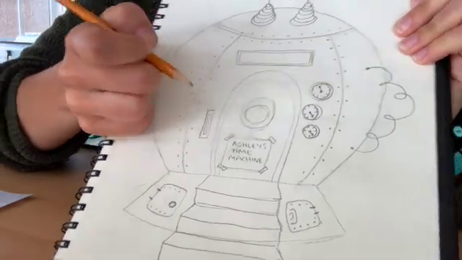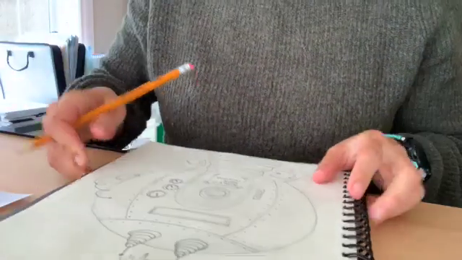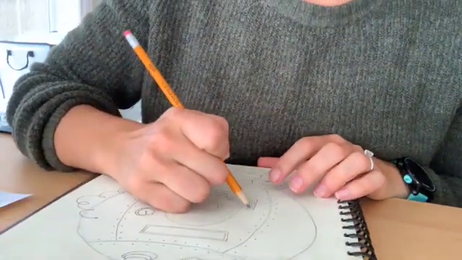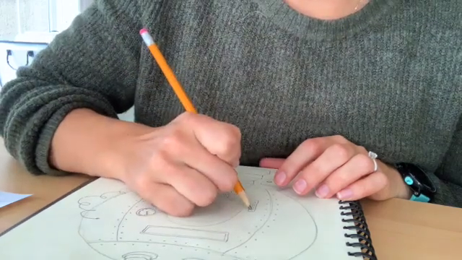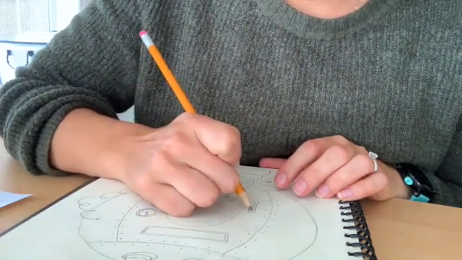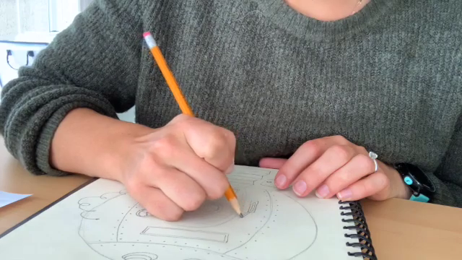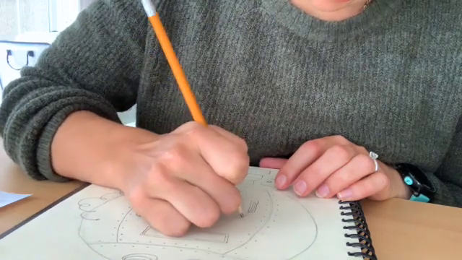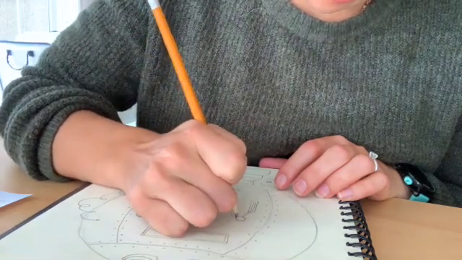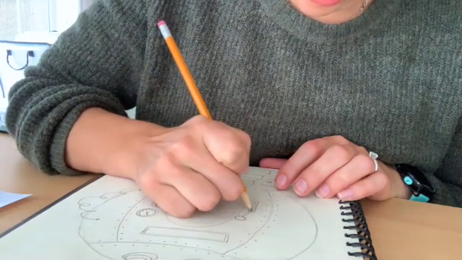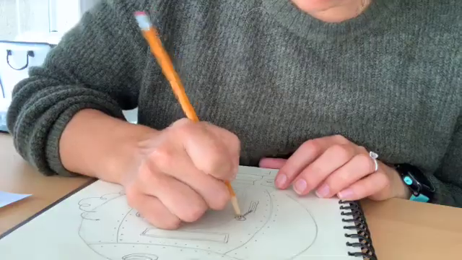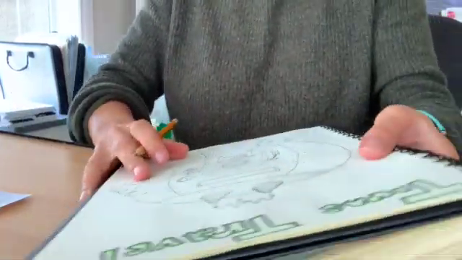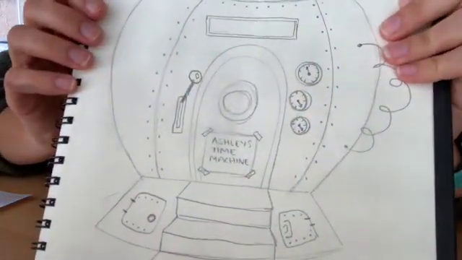And then your lever, one second, I gotta turn my page around. To do it, your lever is gonna come up from the top of that inside rectangle. And then there's gonna be like a little circle on the top of it. Something like that.